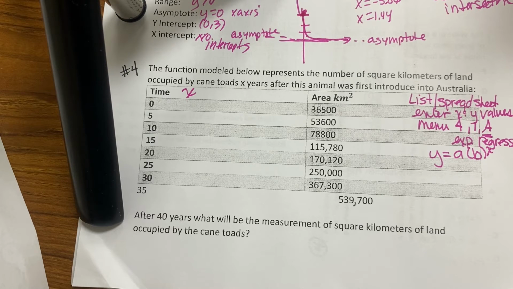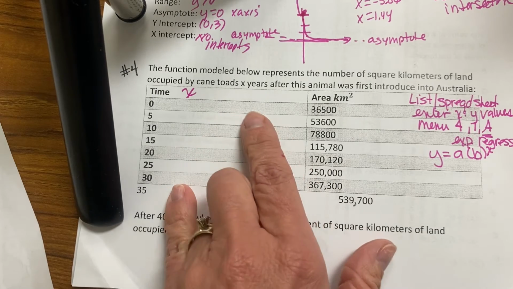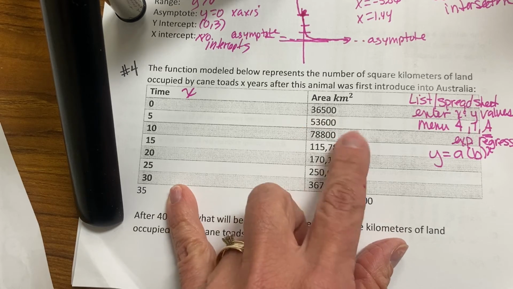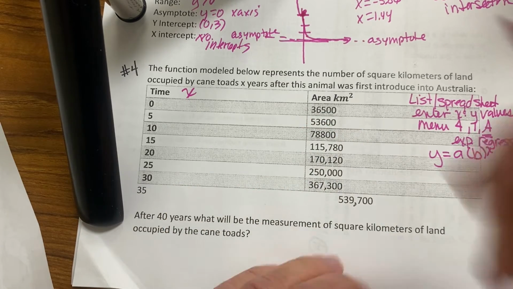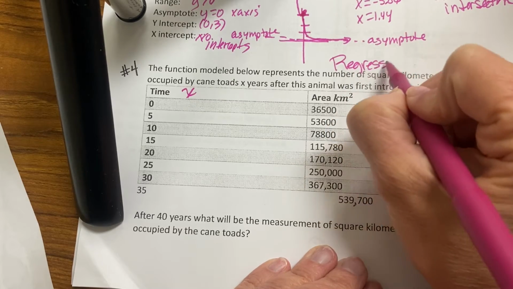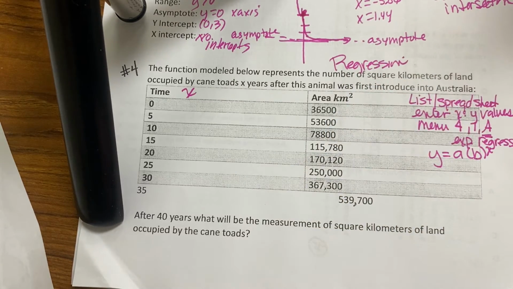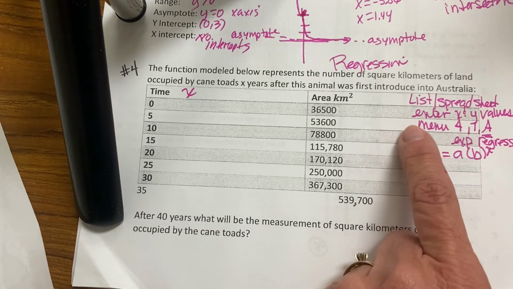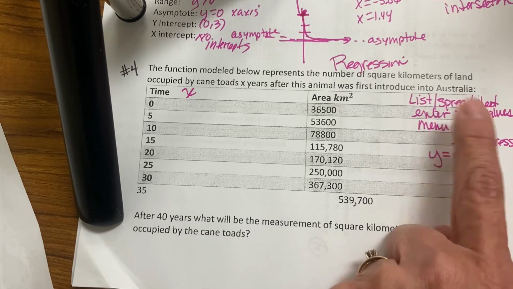So we have to write an equation because they did not give us an equation for this. So we want to go ahead and put this into the calculator and let the calculator help us out. And so this is going to be a regression. Just like all the regressions that we do, we go to the calculator and we have to go to lists and spreadsheets. We're going to put the x and the y values in.